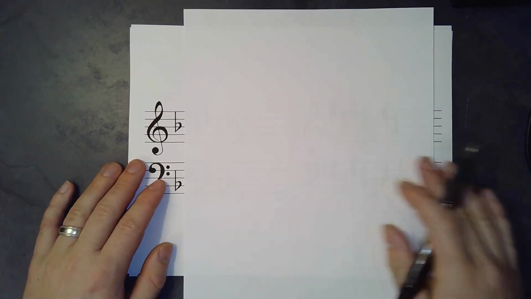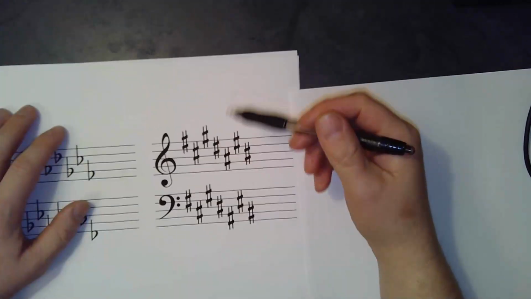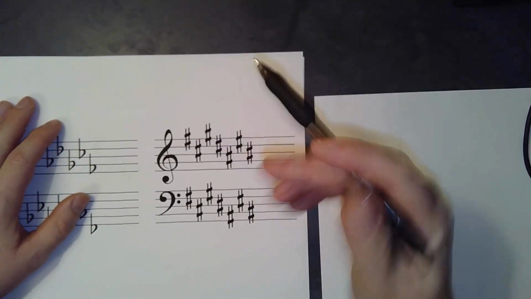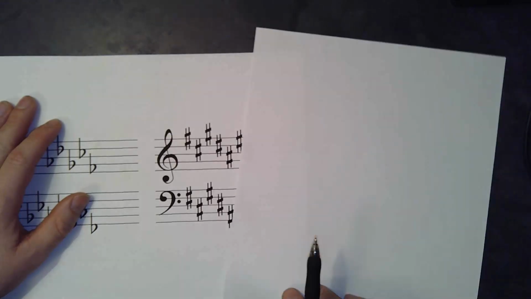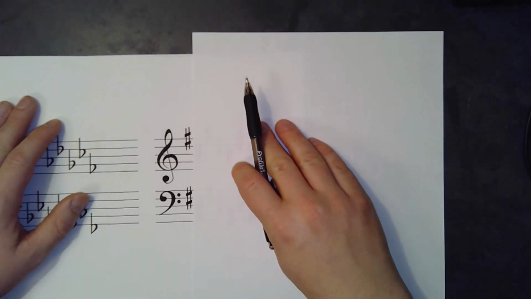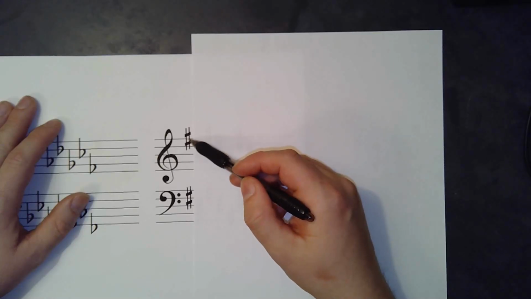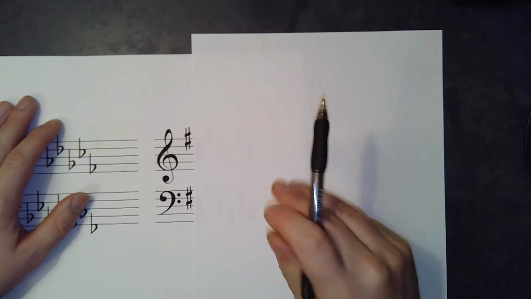F has 1 flat. For the sharps, you're going to find whatever your last sharp is and go up to the next note. So for instance, to use the example we used earlier with the key of G, you just have 1 sharp. That 1 sharp is F sharp. You go up to the next note. What's the next note after F sharp? It's G. That's the key of G.